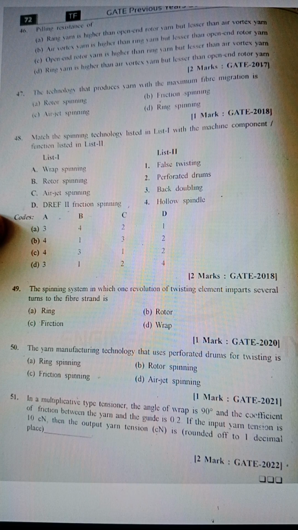Rotor spinning is back doubling. For question 48, I do not take any answer. I will put the answer in the comment box, or you should comment on this type of question so that we can share our knowledge together.